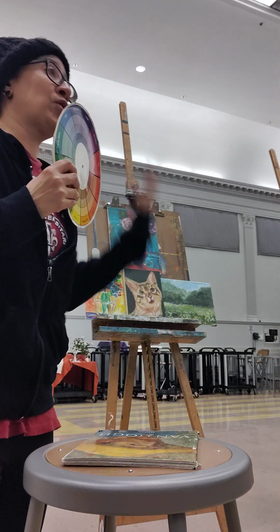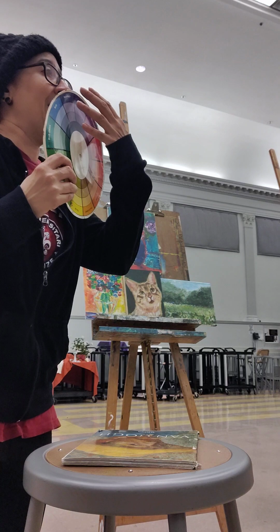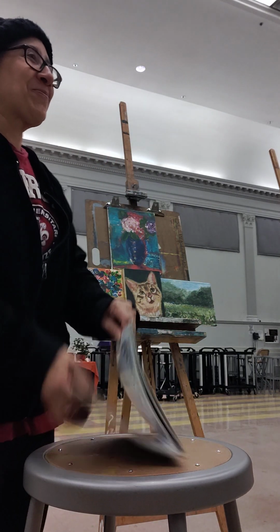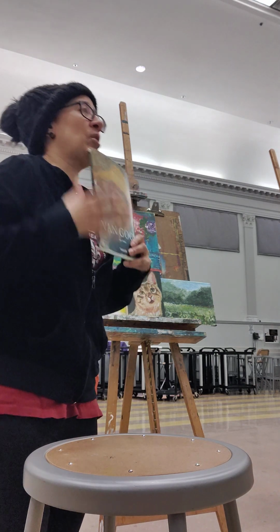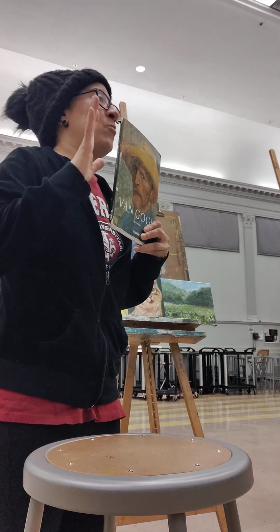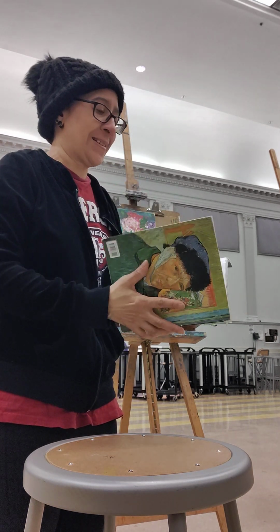So I'm going to send you this for homework. I'm going to send you a picture of a color wheel in case you don't have one, and everything that I tell you in class, because you might be asleep after work. So I'm just showing you this Van Gogh, right? I want to talk to you about the brush strokes, and I want to just show you an example.